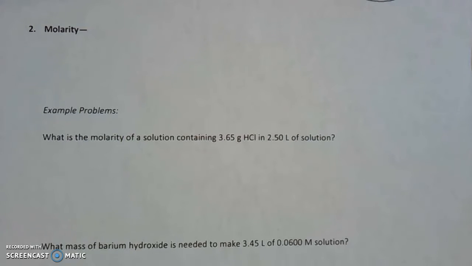Welcome back to Chemistry 2, Unit 6, Solutions 1. This is Lesson 2, Part 2 on molarity, video number 1. So molarity is something that we have seen throughout Chemistry 2, but we're going to formally define it here.